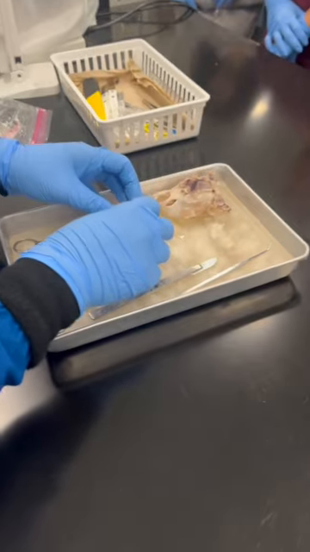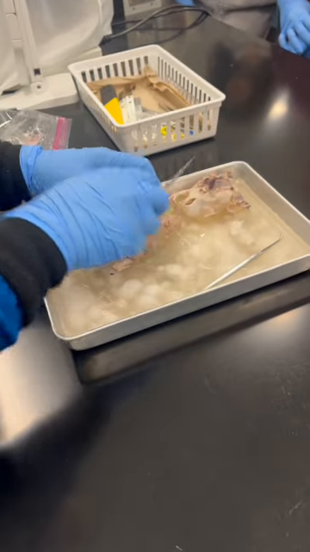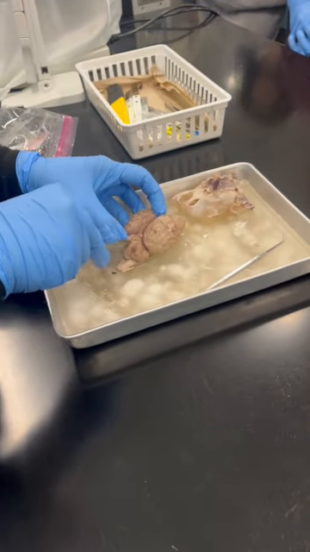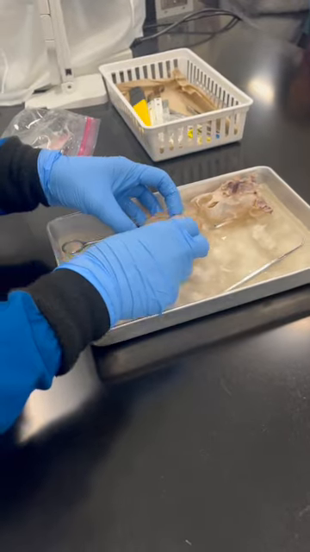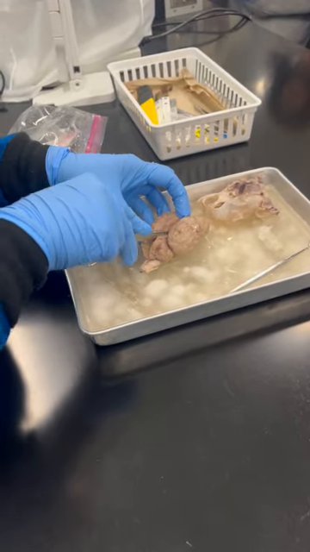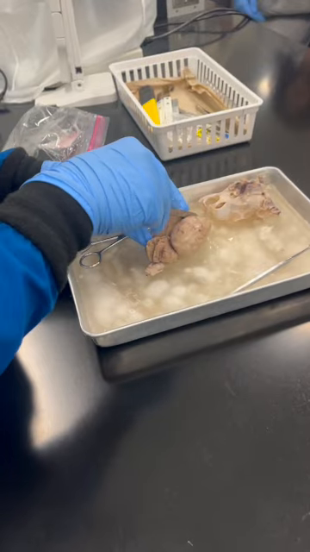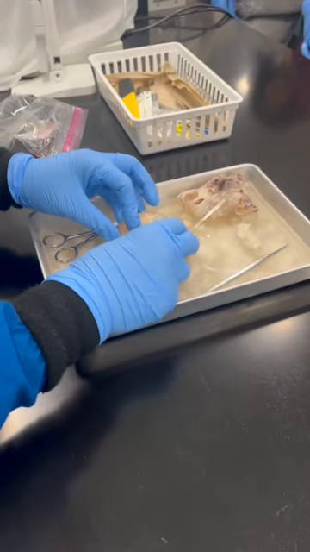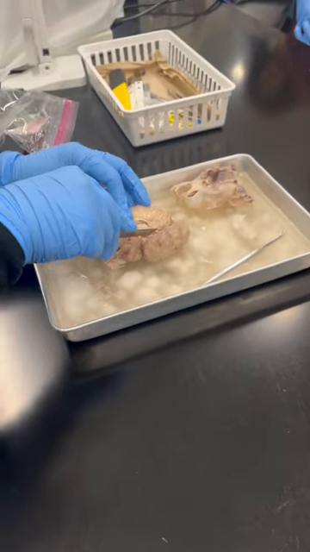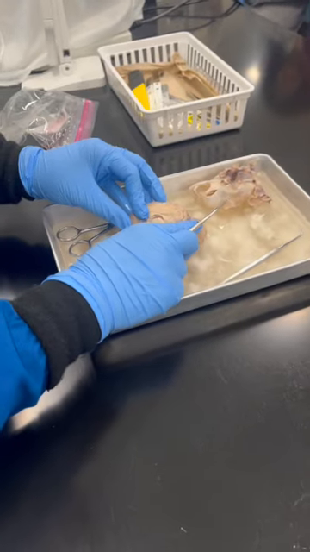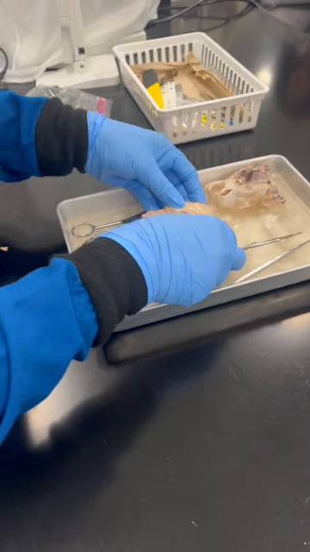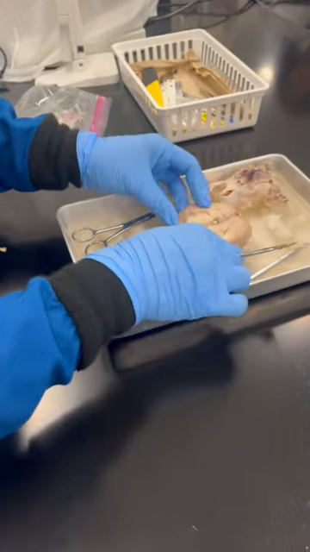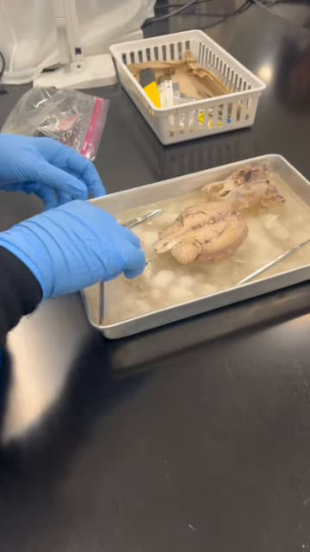With models, you won't be able to see something like that. That's why it's really a good dissection. Okay, this is good. Here we're going to explain some more of the structures.